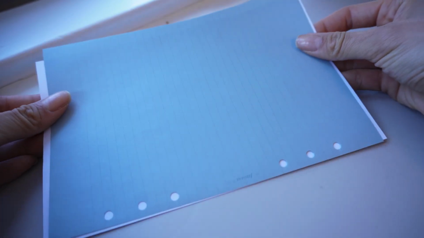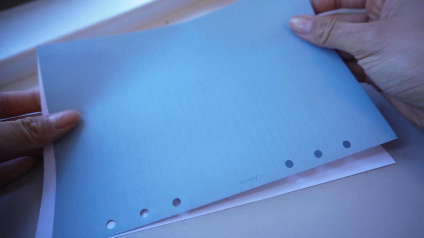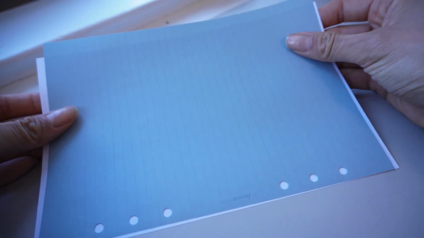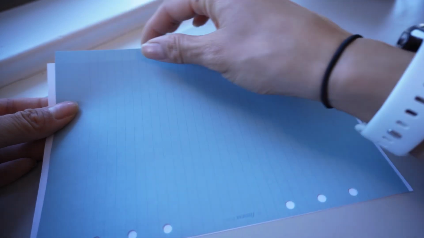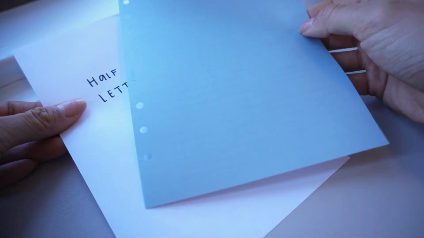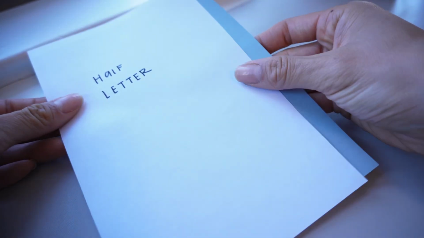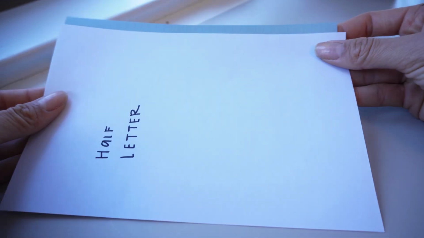The other thing is making sure that when you have a half letter cover, it fits the A5. I have seen the plastic covers and the leather covers extend out a bit further, so it should still cover the A5 paper, but your A5 paper will probably come closer to the edge. I haven't seen that question as often, so I don't know why somebody would want to do that, but just in case you do, that's my answer on that.